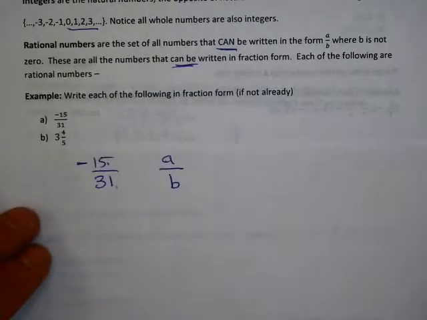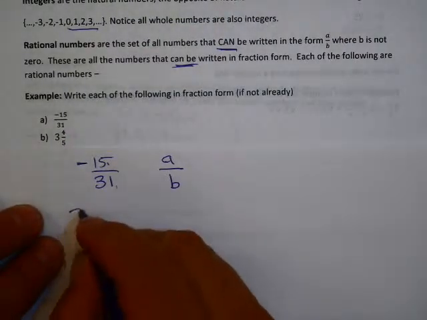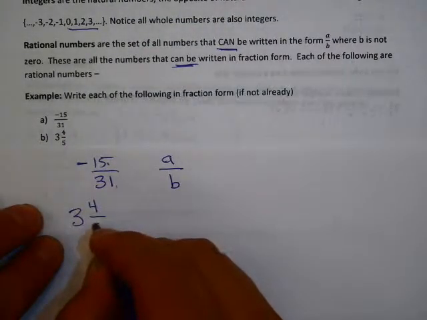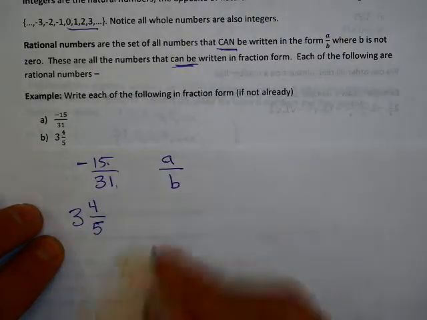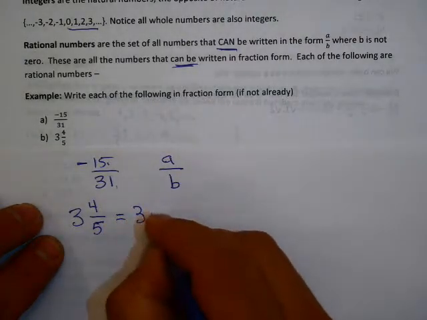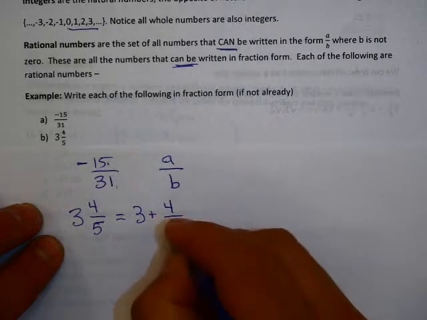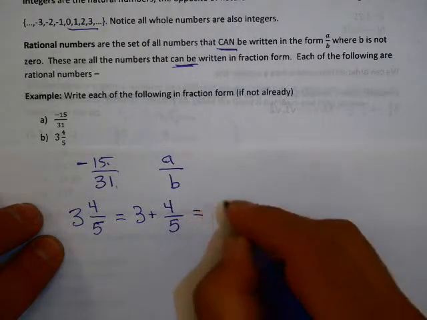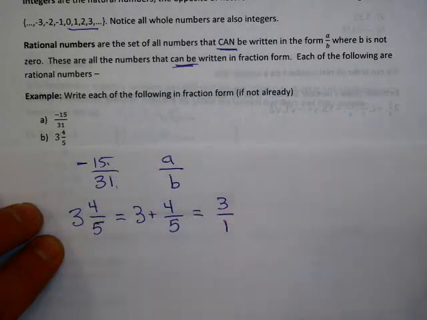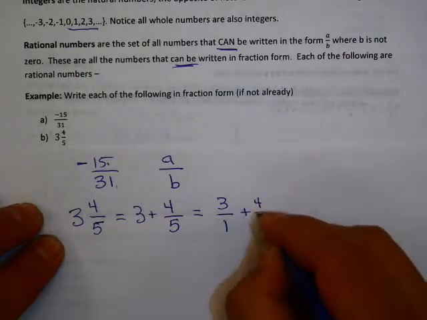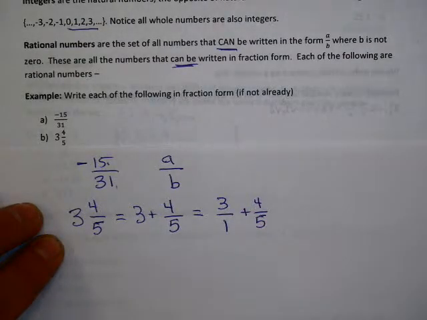How about the number 3 4/5? 3 4/5 is what we call a mixed number. And what that means is 3 plus 4/5. And you could write 3 as 3 over 1, because 3 and 3 over 1 mean the same thing.